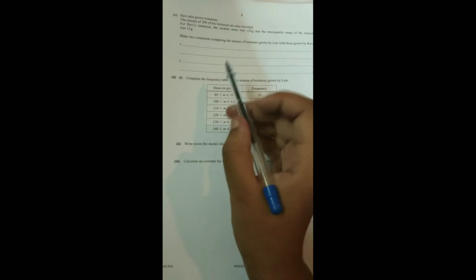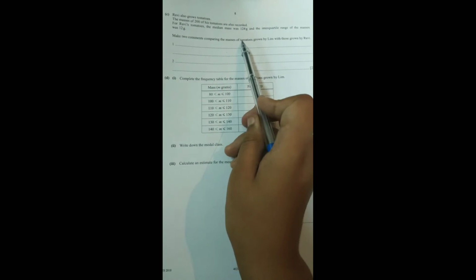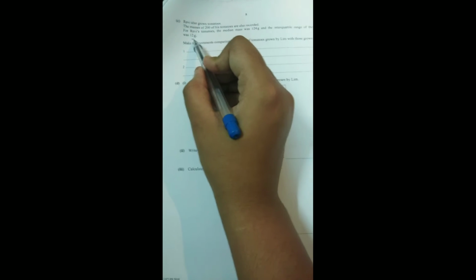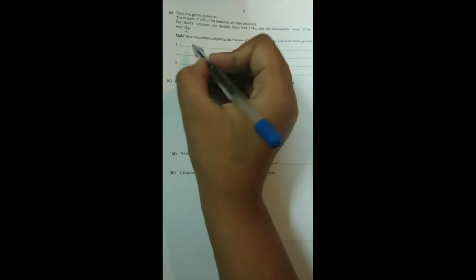Now here comes part C. Ravi also grows tomatoes. The masses of 200 of his tomatoes are also recorded. For Ravi's tomatoes, the median mass was 124 grams and the interquartile range of masses was 12 grams. Make 2 comments comparing the masses of tomatoes grown by Lim with those grown by Ravi. So here we can see that our answer was 18, this is 12. So Lim's tomatoes have lower average mass.